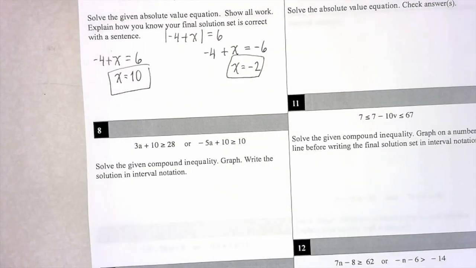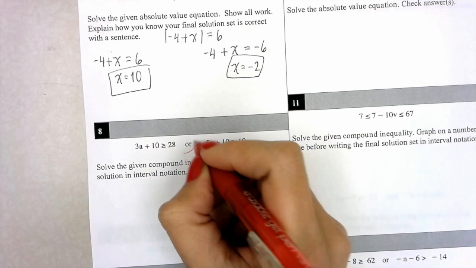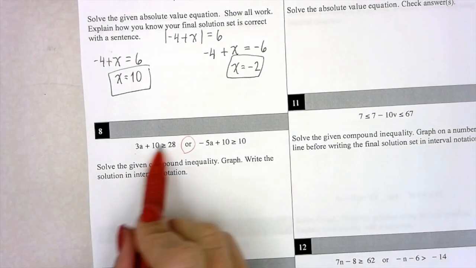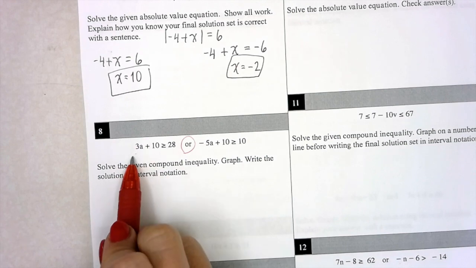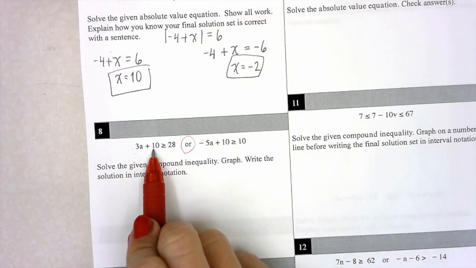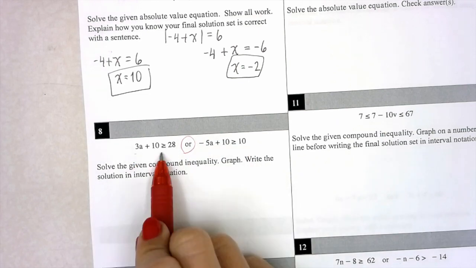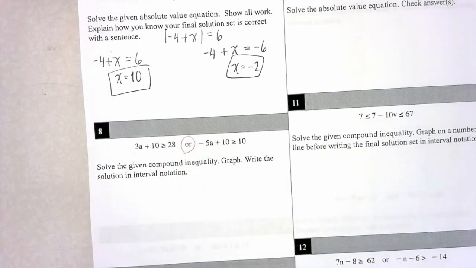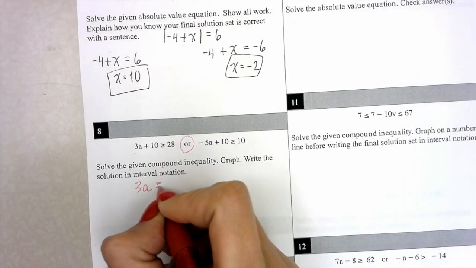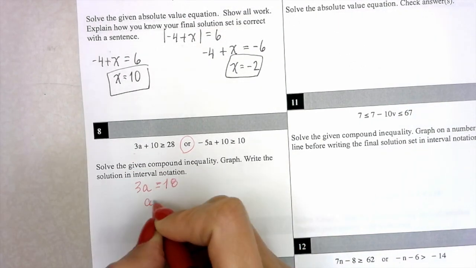Next, I have a compound inequality. I have the word or in the middle again. So it could be one or the other. So really anything goes. Anything that satisfies this is part of our solution set. And, well, I know it says or. Anything that satisfies this inequality, or this one. Not both, not an and. So I'm going to subtract 10. 3a is greater than or equal to 18. Divide by 3. a is greater than or equal to 6.